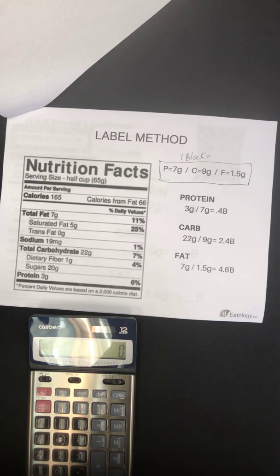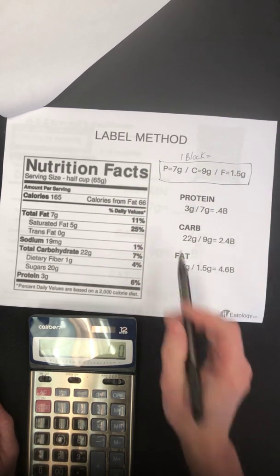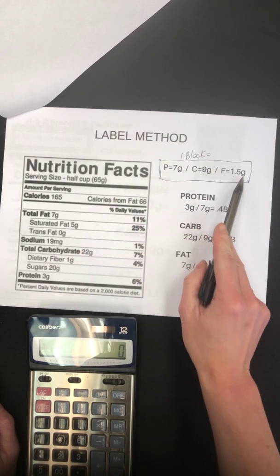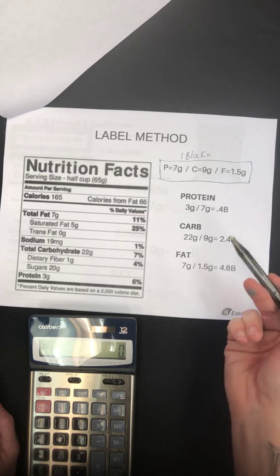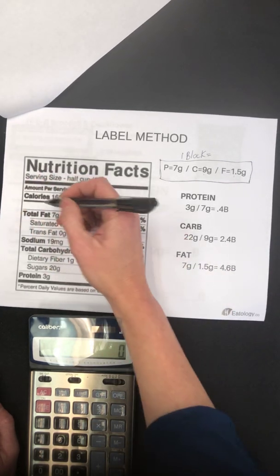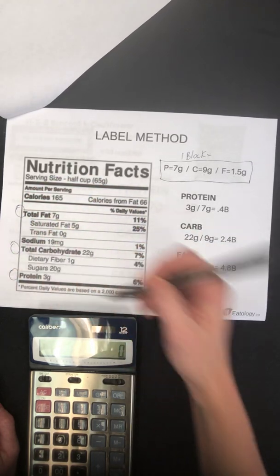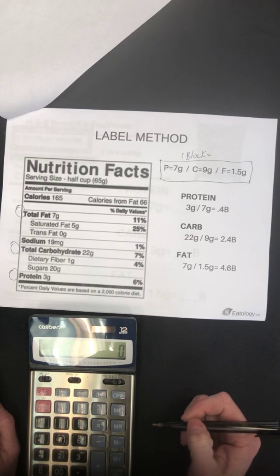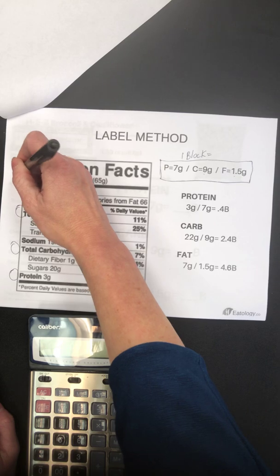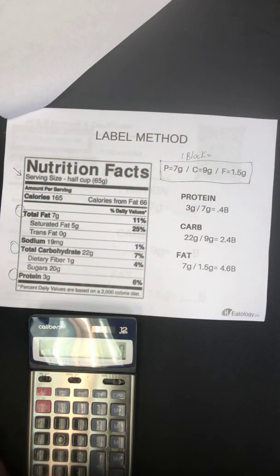If you need to go back and review the other videos to catch up to all of this, I would recommend doing that. All right, so we need to remember what a block is: 7, 9, 1.5. And then what we are going to be looking at, for the most part, in our nutrition label, is going to be our fat, our carbohydrates, and our protein. And depending on what nutrition fact it is, we'll also take a look at serving size. However, this one is a serving, so it makes this example fairly easy.